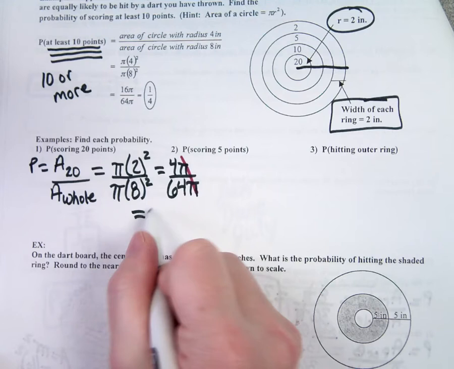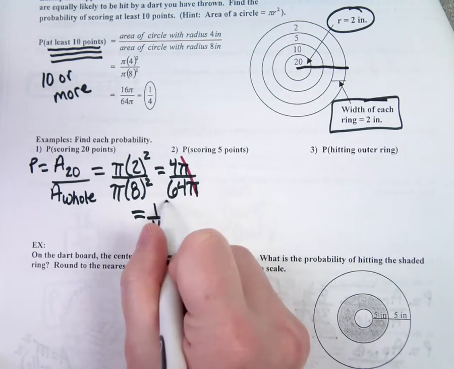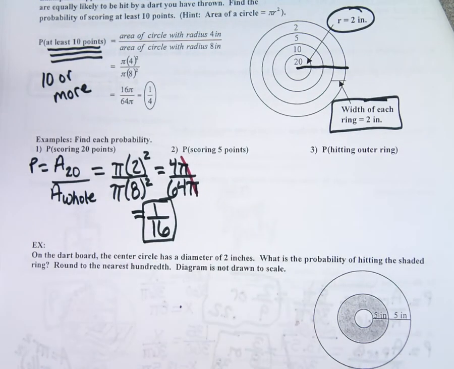Okay, this time I'm just going to write it as a fraction. If I wanted a decimal, we all know how to do that. But let's just write it as a reduced fraction. So I have 1 out of 16 chance of my dart landing in the 20.